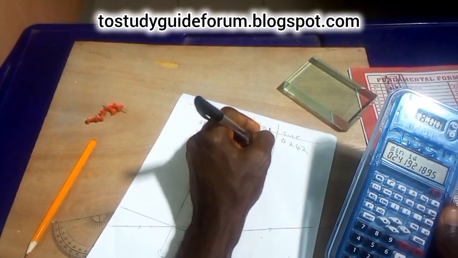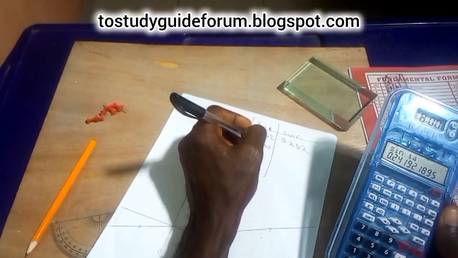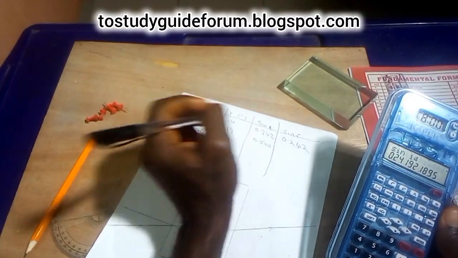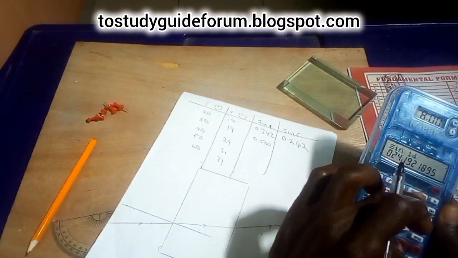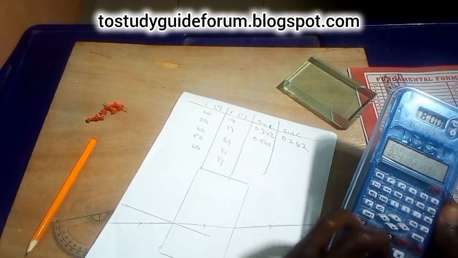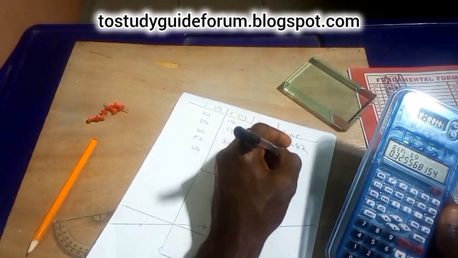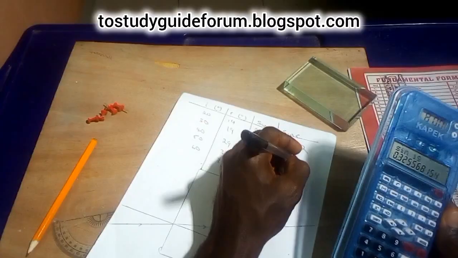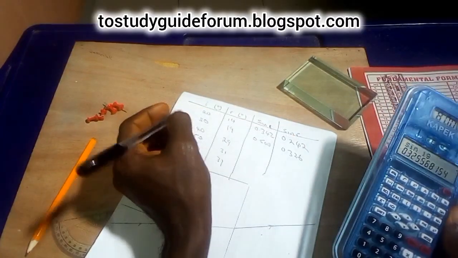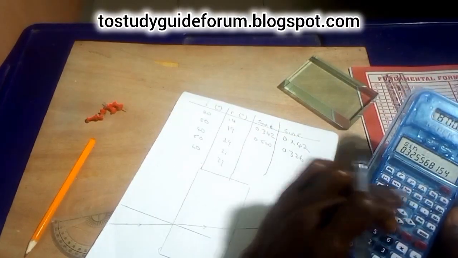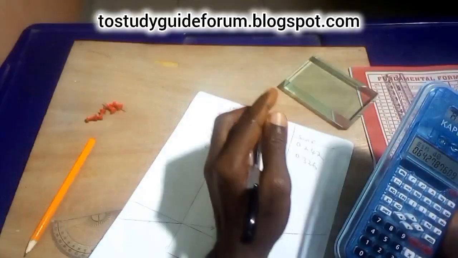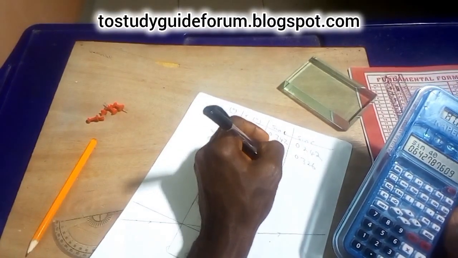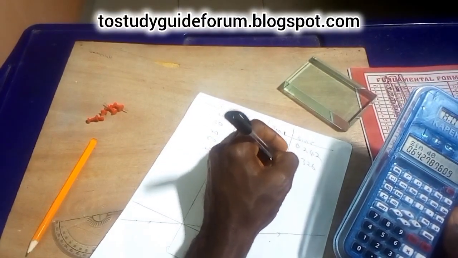Sine 30 should be about 0.500. Sine 19 is equal to 0.326. Sine 40 should be about 0.642.